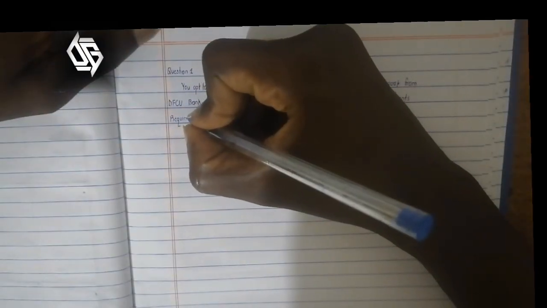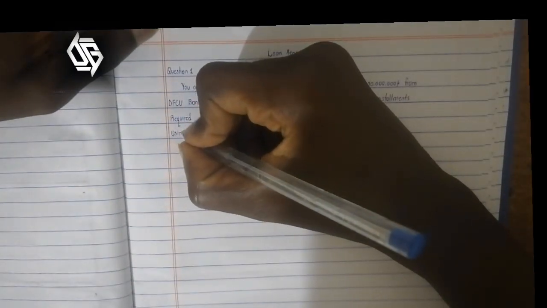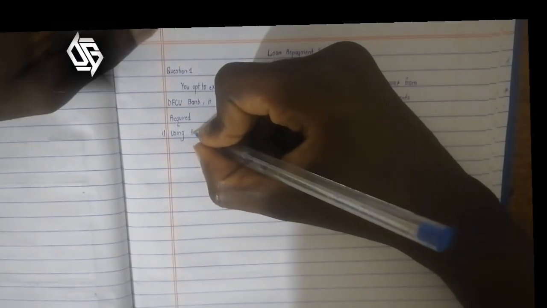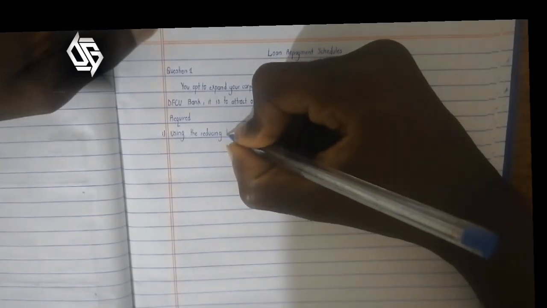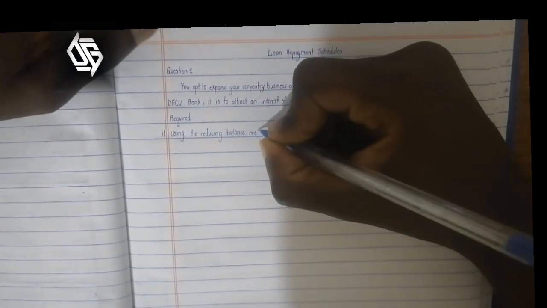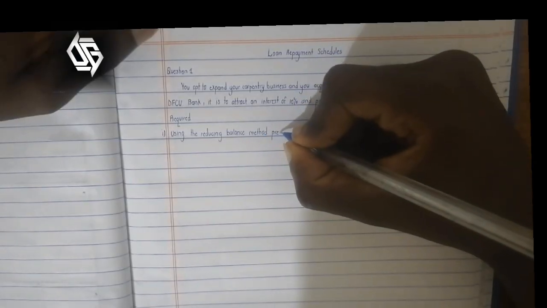So we are required to prepare a loan repayment schedule using both the different methods of preparing a loan repayment schedule. Let me explain these two methods as I finish this. For a reducing balance method, in this method the interest keeps on reducing as you pay up the loan.